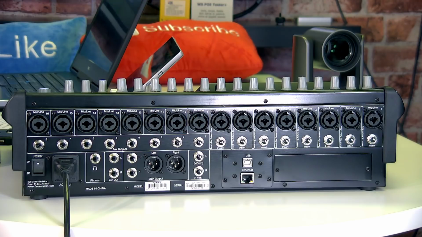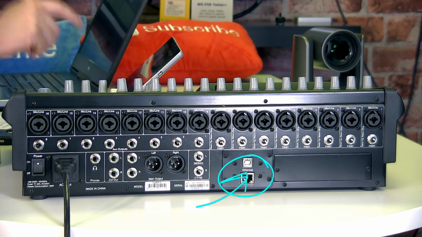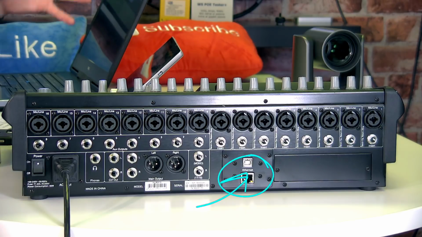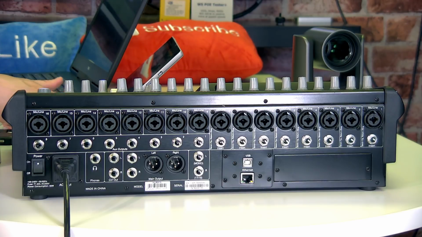But the last thing is it does have Ethernet here. So the Ethernet connects to your Wi-Fi. So if you're going mobile with this and you want to use the iPad, then you're going to need to bring your own wireless router. I always have a wireless router anyway for camera control. So when we do Pretty Good Fest in just 2 or 3 weeks, it's 2 weeks from now, we'll do a whole review on how that's all set up.